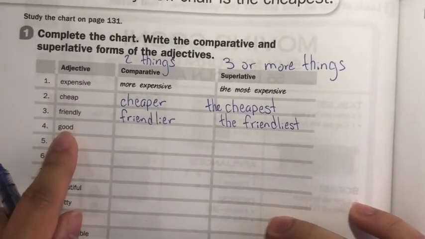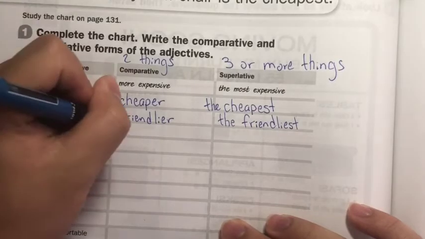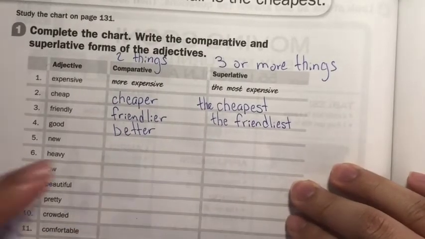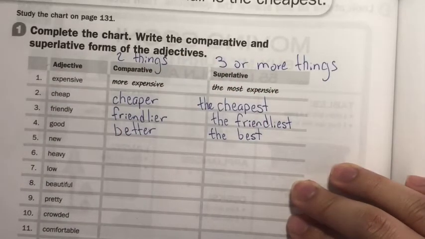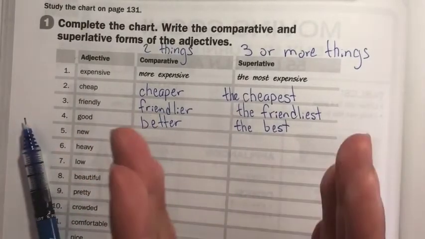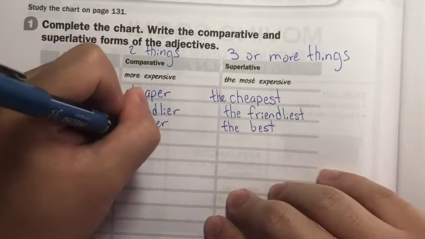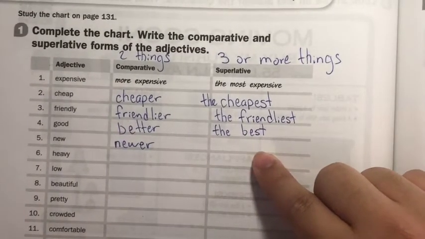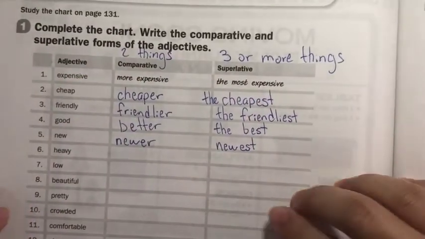Good. Good is an irregular word. So when we're comparing 2 things, good becomes better. When we're comparing 3 or more things, good becomes the best. New. How many syllables is in the word new? New. So, new, if we're comparing 2 things, we write ER at the end. Newer. If we're talking about 3 or more things, we write EST at the end. Newest. The newest.